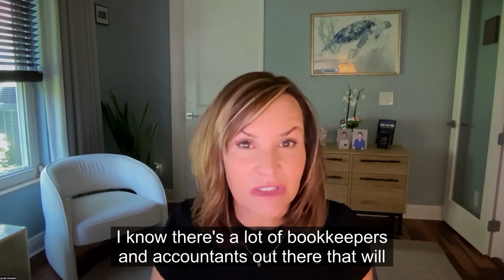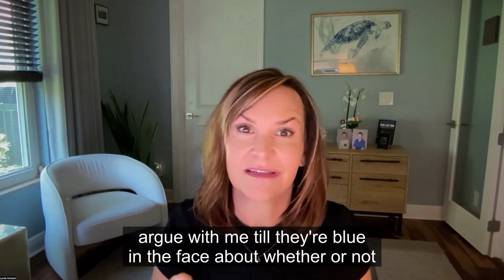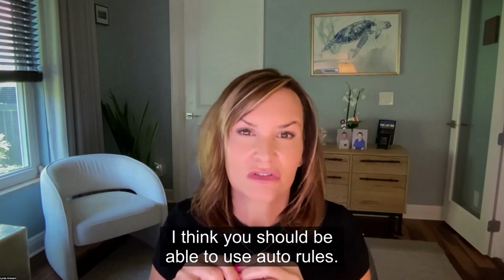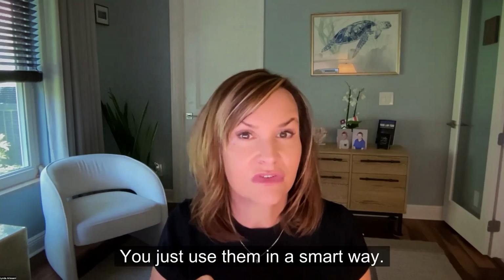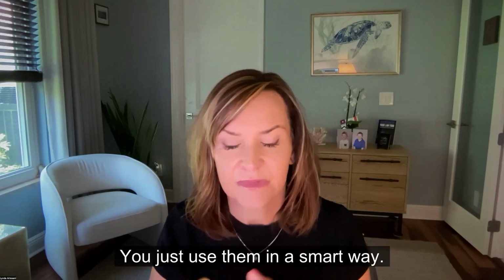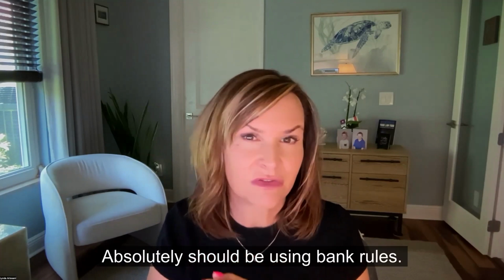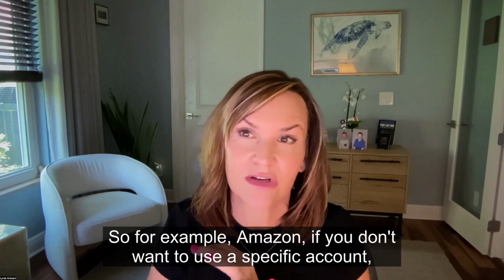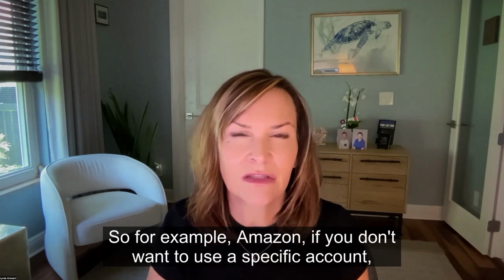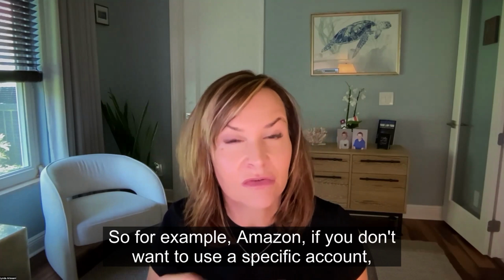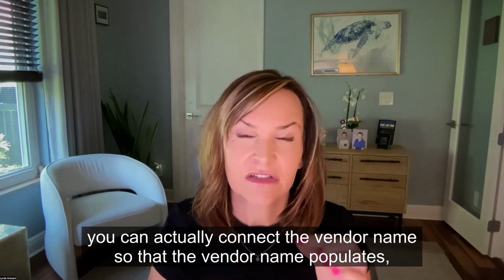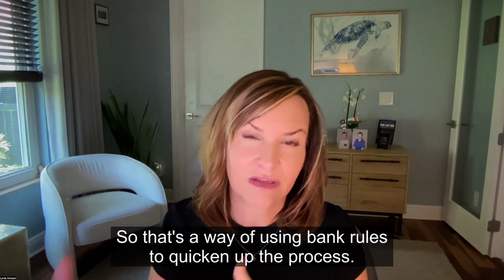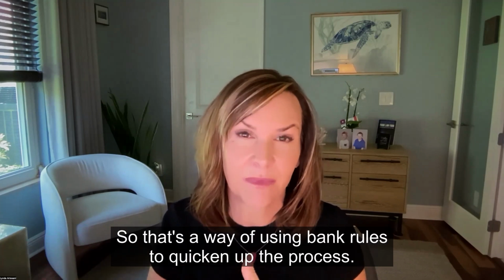I know there's a lot of bookkeepers and accountants out there that will argue with me till they're blue in the face about whether or not you should use an auto rule. I think you should be able to use auto rules. You just use them in a smart way. So you can use bank rules, absolutely should be using bank rules. You can use bank rules just to attach the payee to a transaction. So for example, Amazon, if you don't want to use a specific account, you can actually connect the vendor name so that the vendor name populates, and then you have to go through and figure out what the category is. So that's a way of using bank rules to quicken up the process.